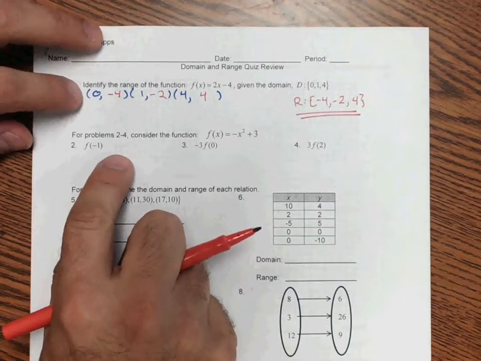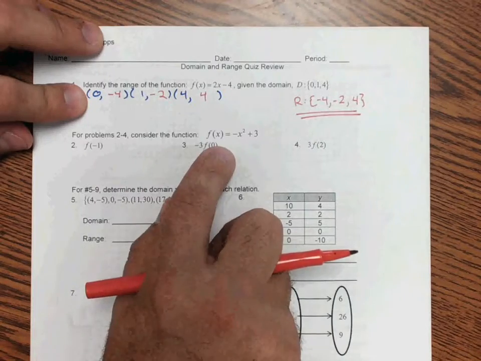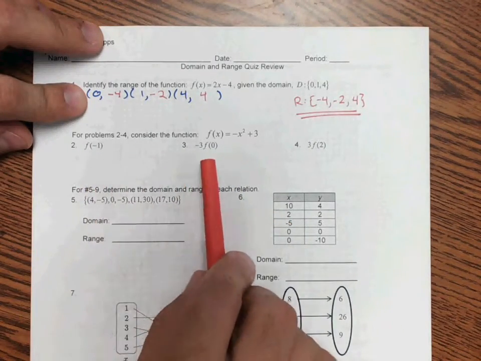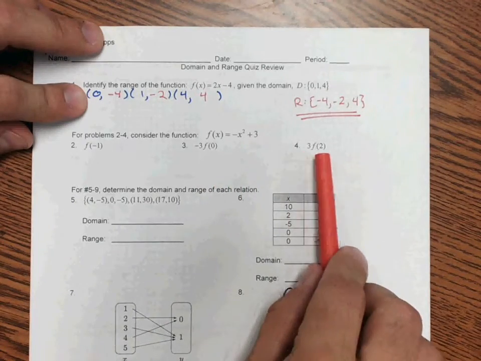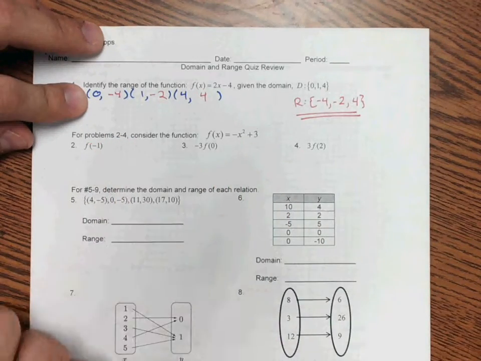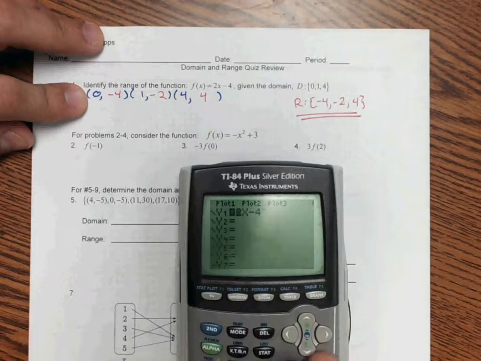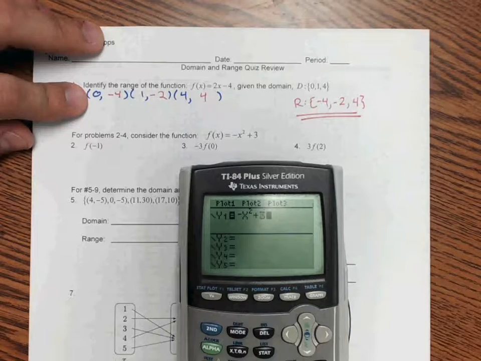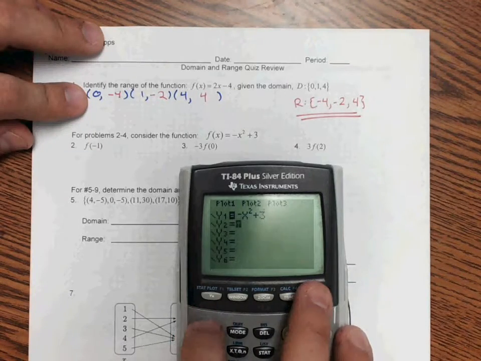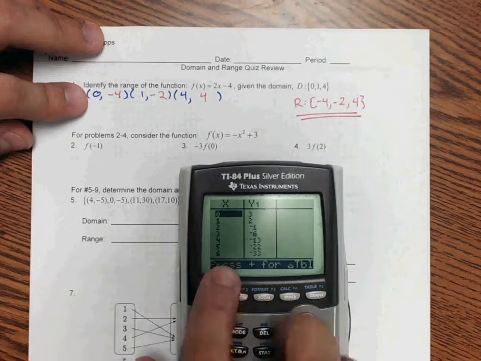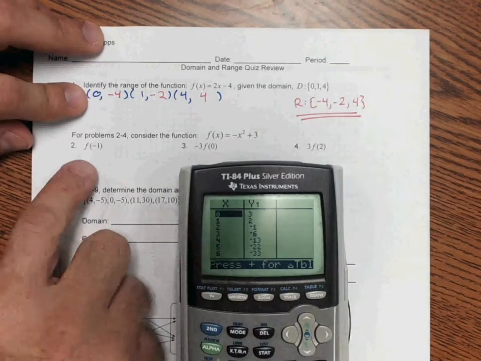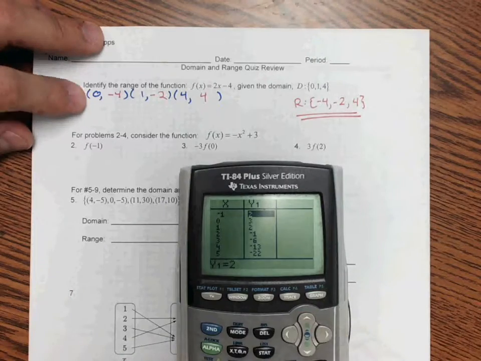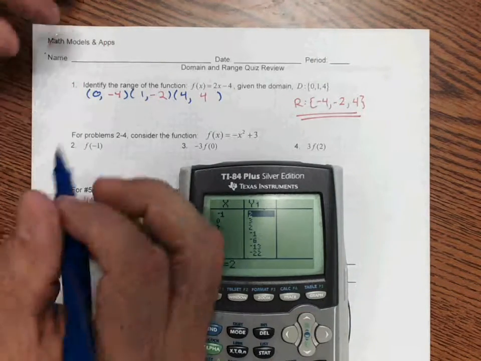Numbers 2 through 4 ask to consider the function f of x equals negative x squared plus 3. We want to find f of negative 1, negative 3 f of 0, and 3 f of 2. First one's easy. For all three of these, we need to plug the equation into the calculator: negative x squared plus 3, and then use the table to find f of negative 1. When it's inside the parentheses, that means it's going to be my x value. So I'm going to scroll up to negative 1, and here I see that f of negative 1 equals 2.